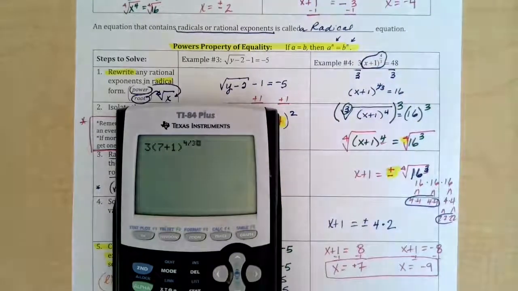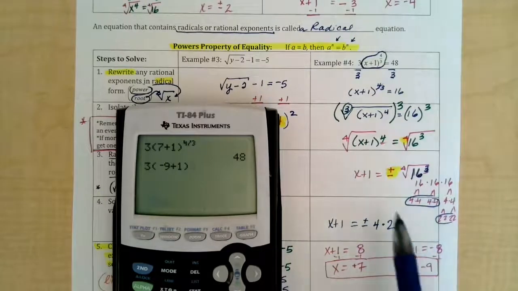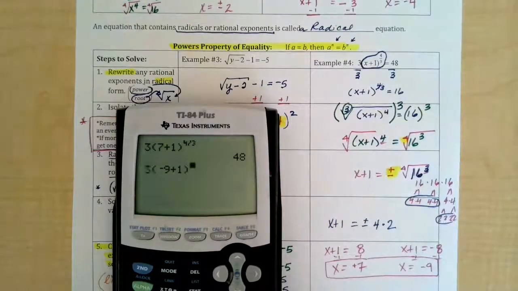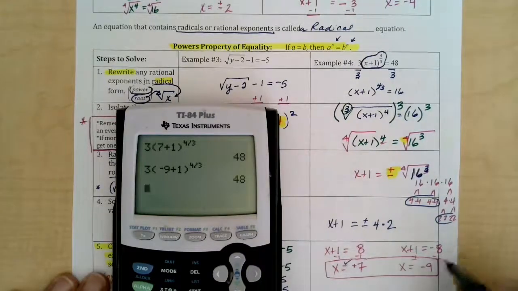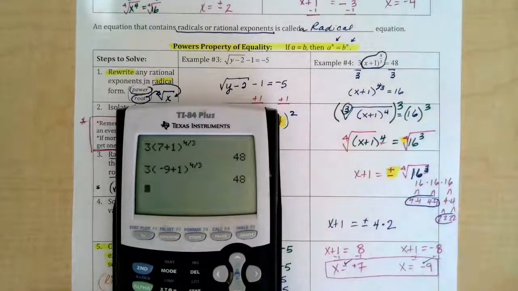I'm hoping I get a 48. Bingo. Okay, now I'm going to check negative 9. 3 times negative 9 plus 1, close my parentheses, to the 4 divided by 3 power. I'm hoping for a 48. This one checks, and this one checks. All right, continue on with the back side of the notes.